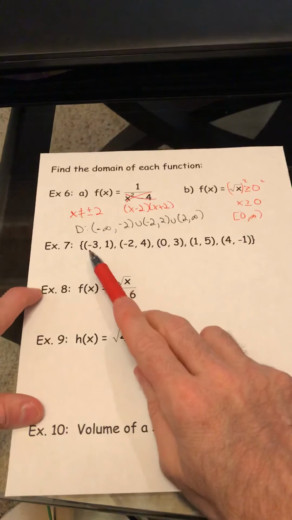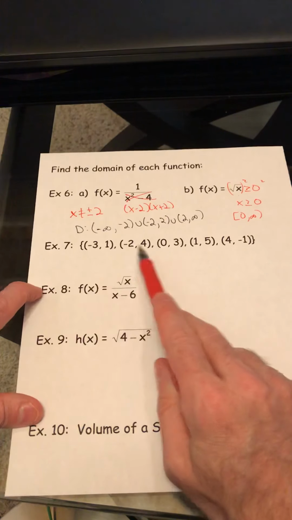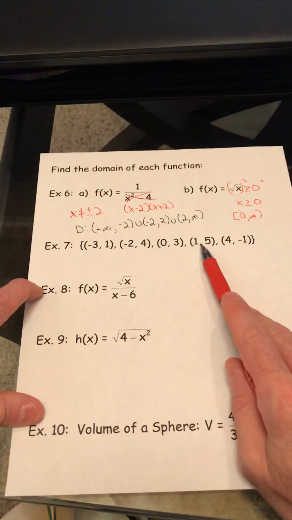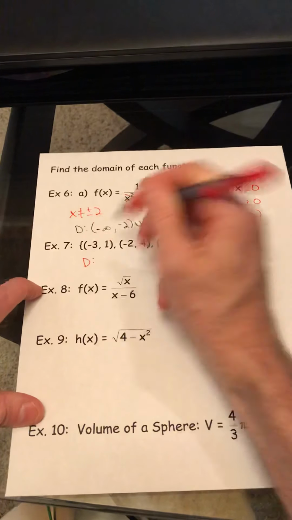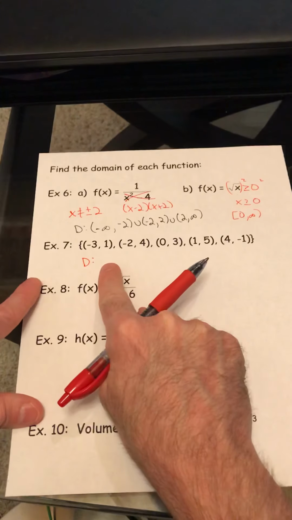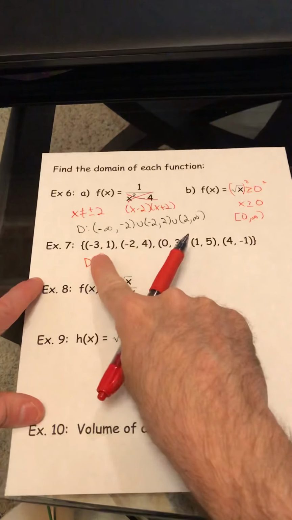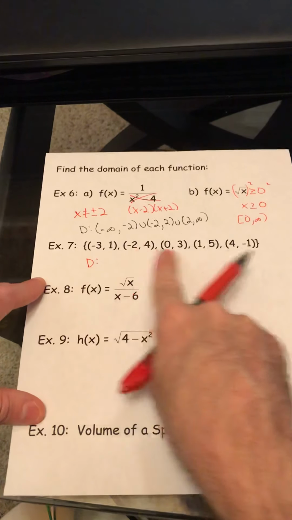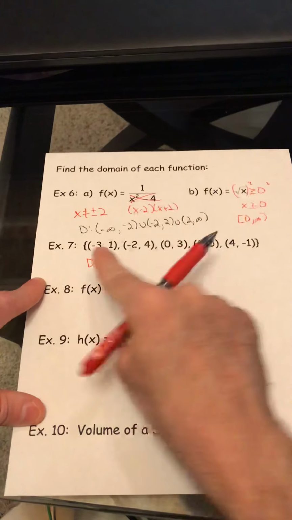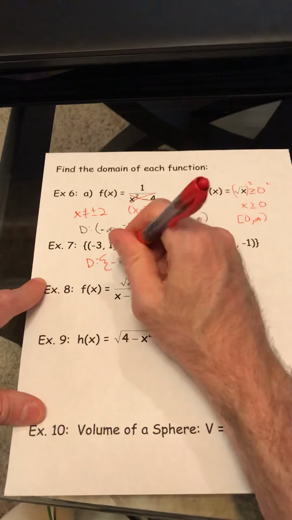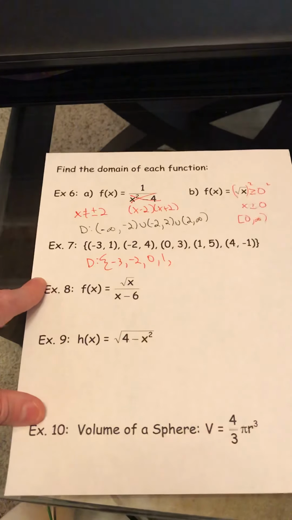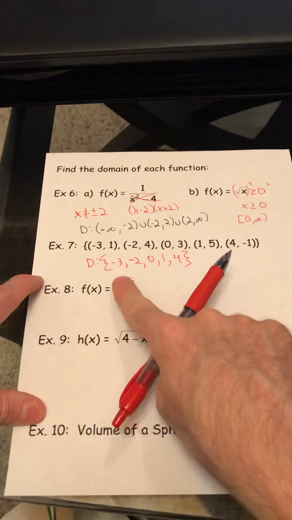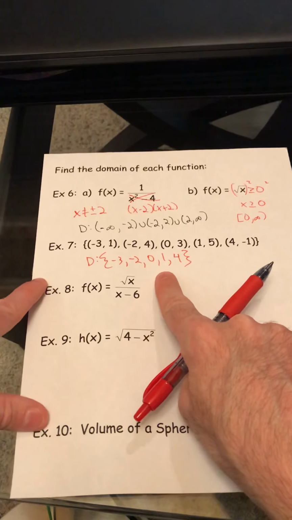Something like example 7, where let's say they just give you a list of ordered pairs: negative 3, 1; negative 2, 4; 0, 3; 1, 5; and 4, negative 1. Well, here your domain is, and this is one thing that's a little different, if you are just listing values, because these are the only values we're going to include, we use the squiggly bracket. So negative 3, negative 2, 0, 1, and 4. So that's how you work with domain if you're just creating a list of numbers.